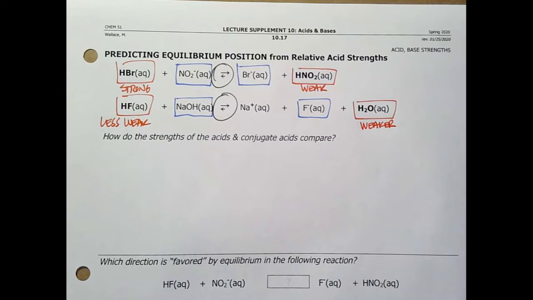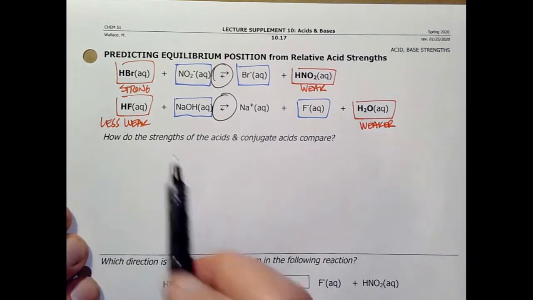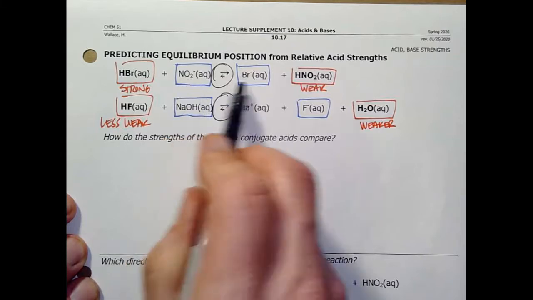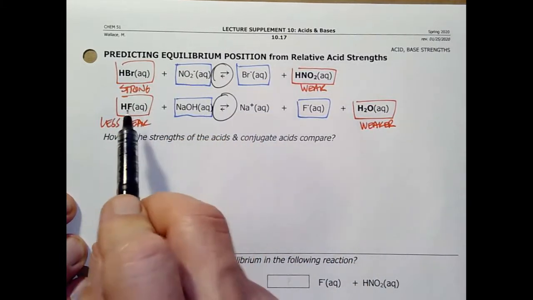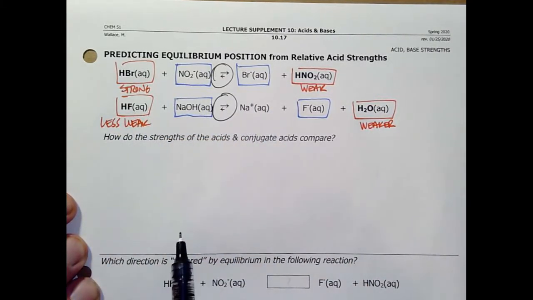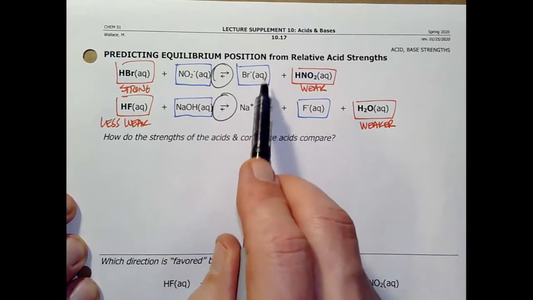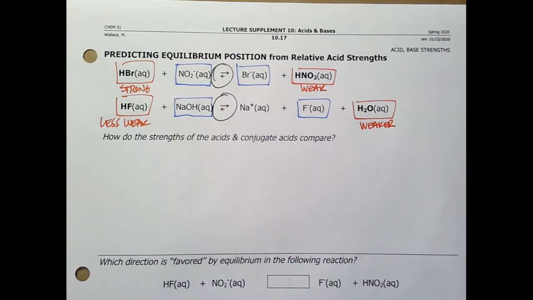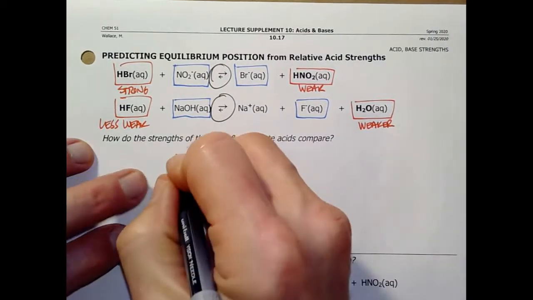Now here's what's going on. The strongest acid wins, the strongest base wins. So in both of these cases, the stronger acid is driving the equilibrium. The less weak, stronger acid is driving the equilibrium. We can do the same comparison with bases, and we'll find the stronger base is winning. So here's one way to think about it.